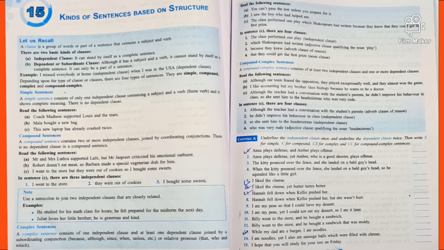So let's see how we have to do that. He studied for his math class for hours. He felt prepared for the midterm the next day. These sentences are very closely related, these clauses. So they are being connected with a semicolon and not with a conjunction.